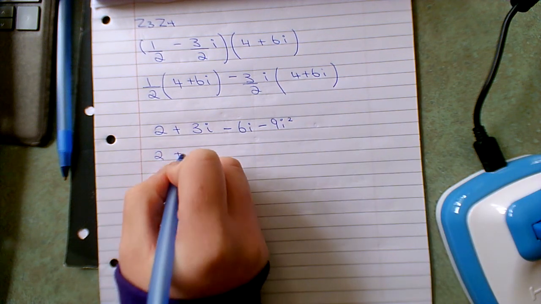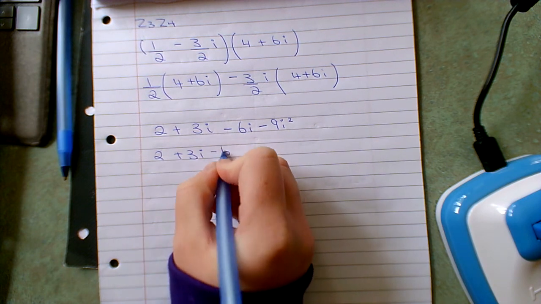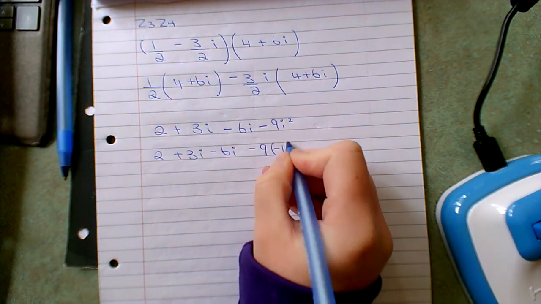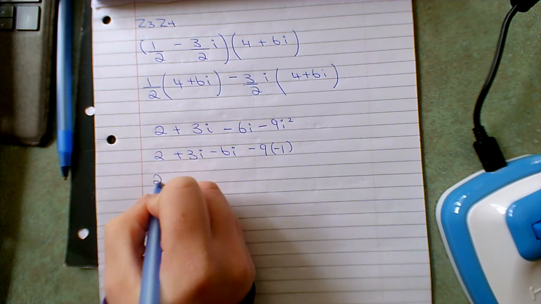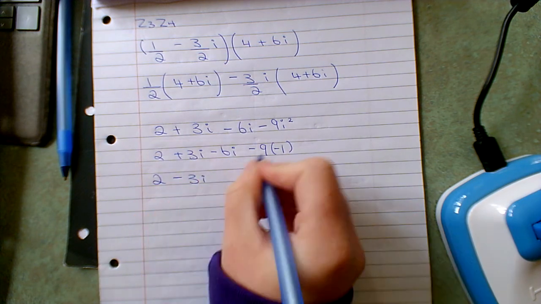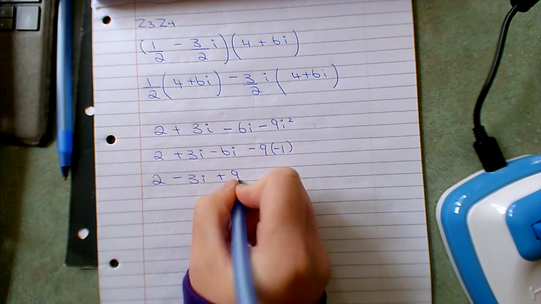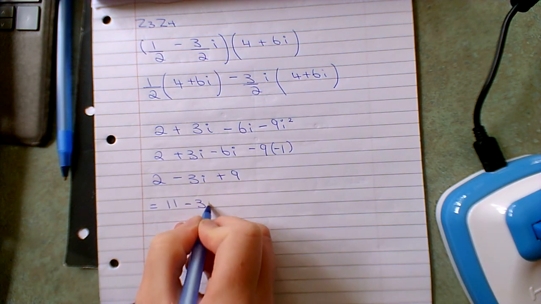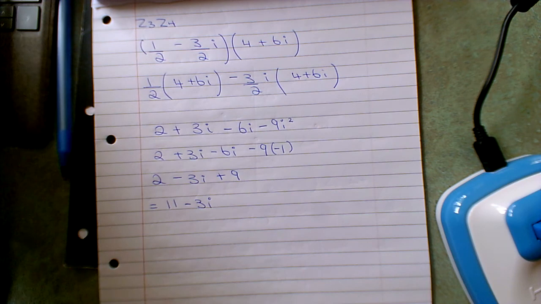So then I have 2 plus 3i minus 6i minus 9i squared, where i squared is minus 1. So I have 3i take away 6i is minus 3i, minus by minus gives me plus 9. So my final answer is 11 minus 3i.